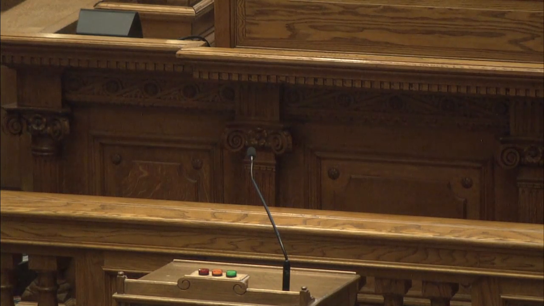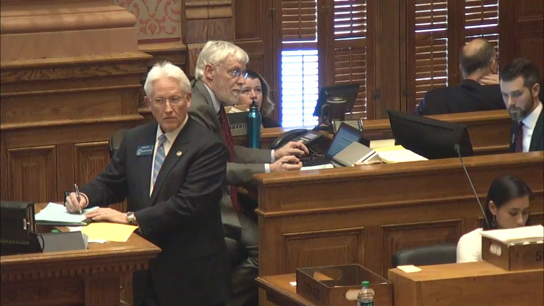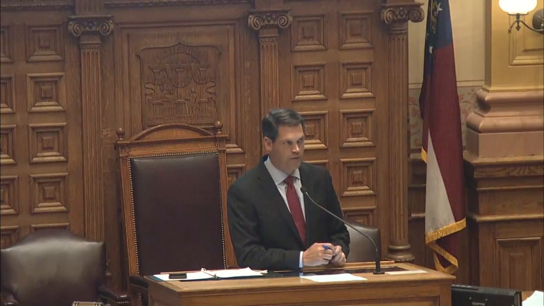All right, let's take up the amendment. Is there objection to adoption of the amendment number 1? The chair hears none, and amendment number 1 is adopted. Is there objection to agreeing to the report of the committee which is favorable to the adoption of the resolution? The chair hears none, and the report of the committee is agreed to.